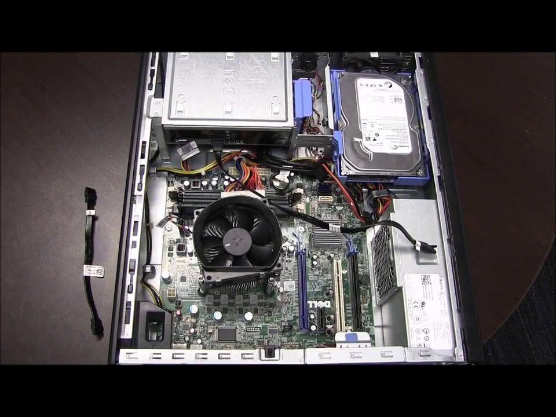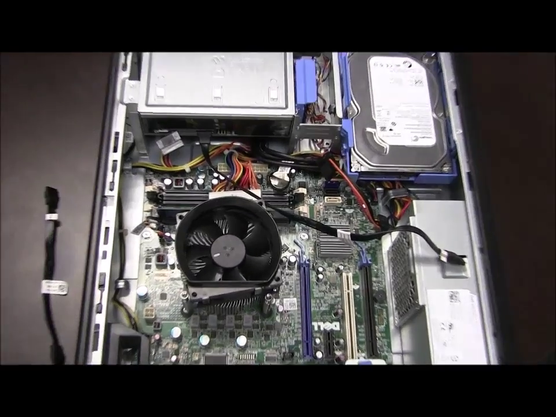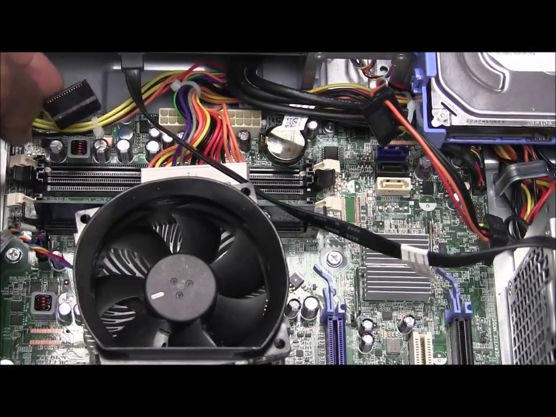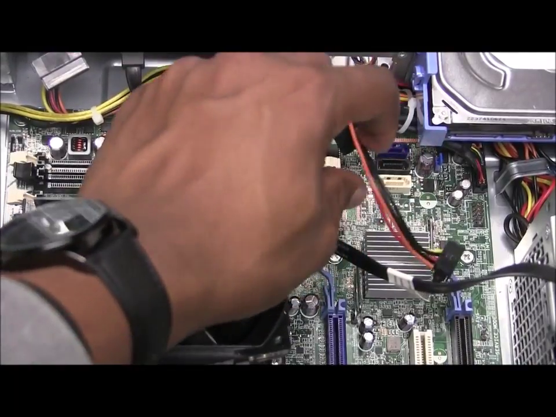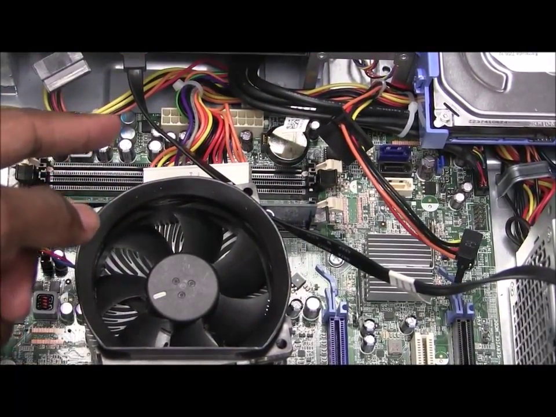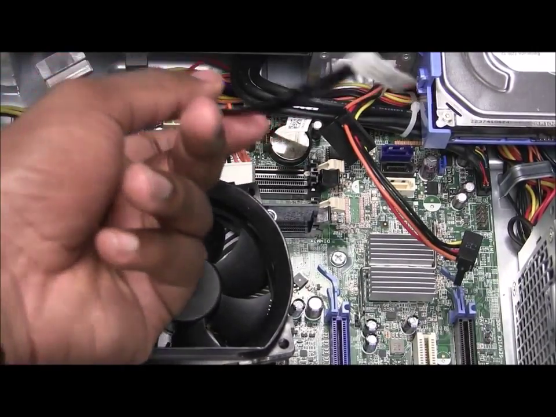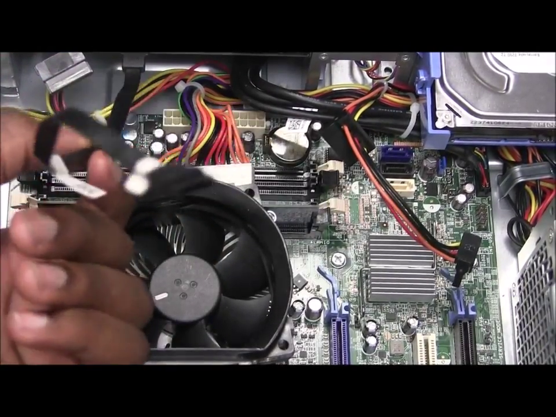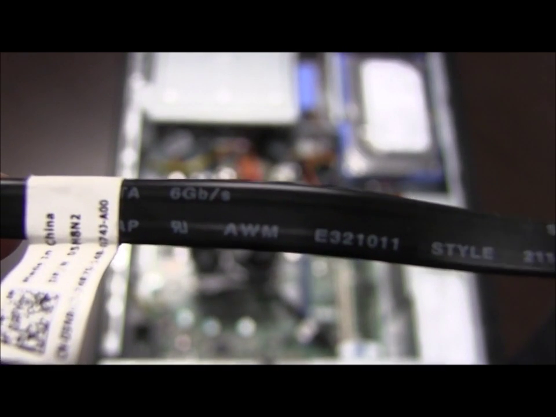Once you have installed all your computer parts, you will want to connect your Molex power connectors, as well as your data cables, known as SATA, to the motherboard. Particular SATA cables can transfer 6 gigabits of information per second.